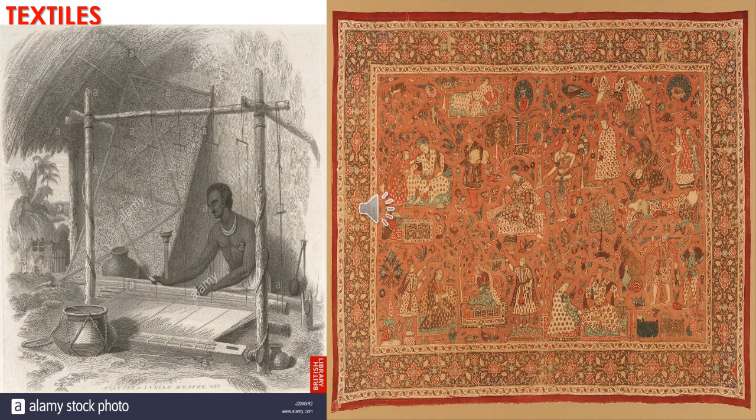So say for example, if I tell the name Kanchipuram, what do you remember? Silk. Like Kashmir, it is also famous for Kashmir silk. And also Banaras. Banaras is also famous for silk. So if you take India, almost many places in their local area are famous for textile.